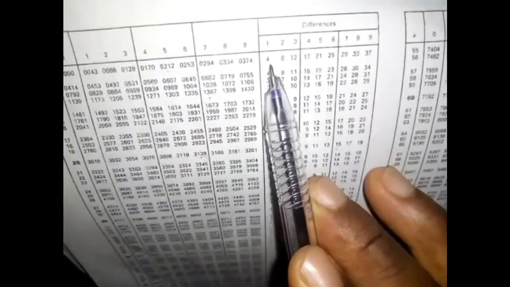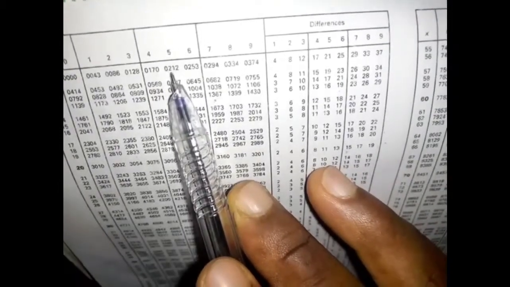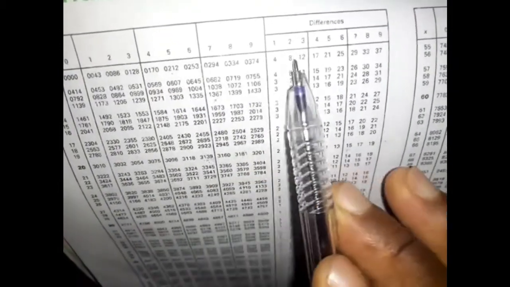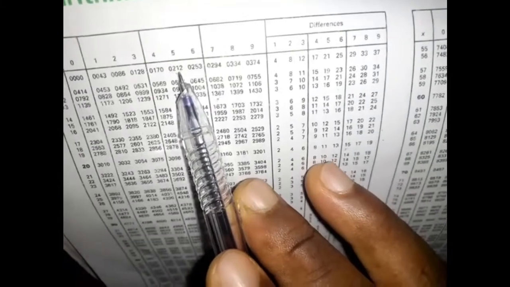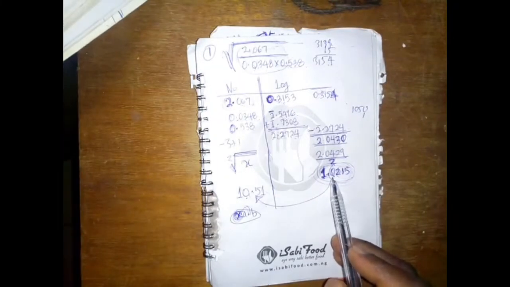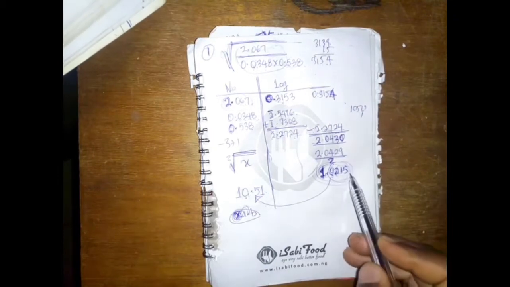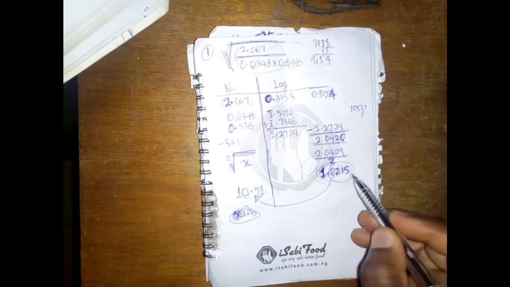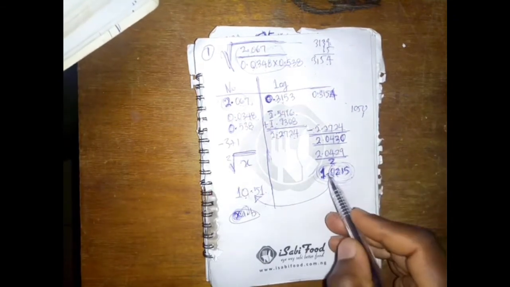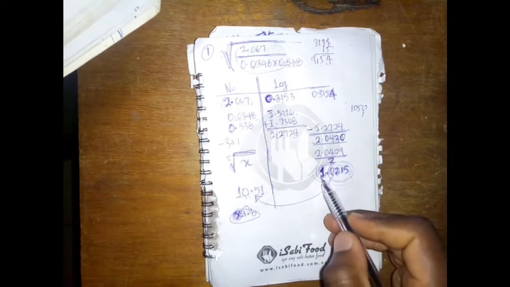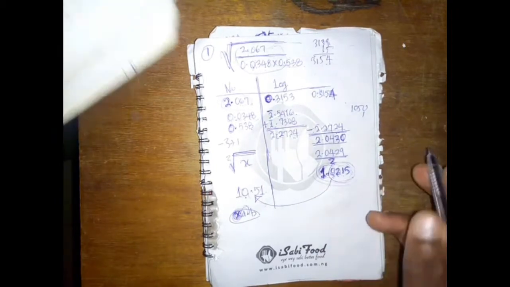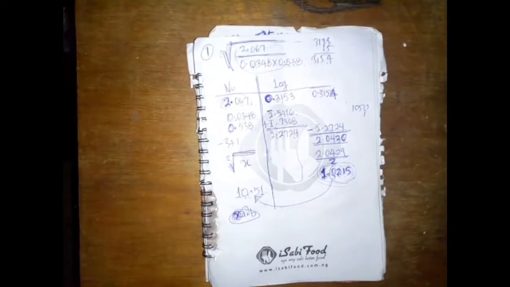So we have what? 0.2152 plus 4, which is 0.216. So you come here, 0.216. It's almost the same thing. 0.215 is the same thing. It's equivalent. So we have 1.0215.